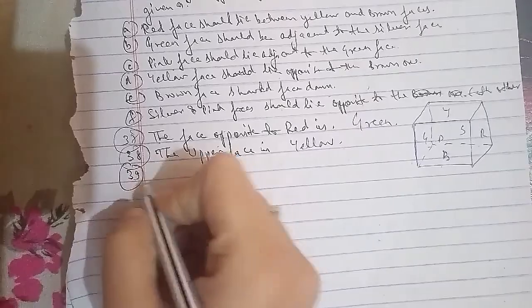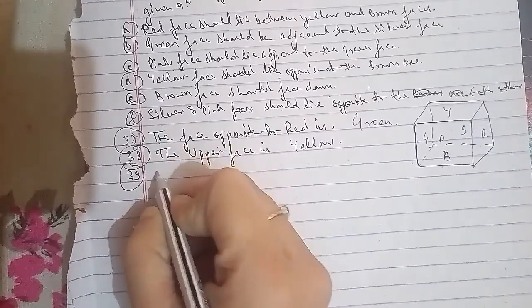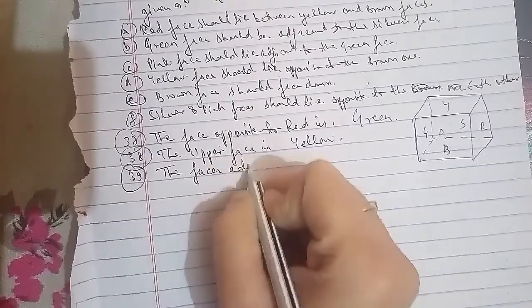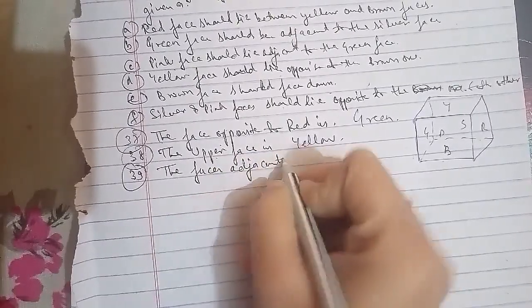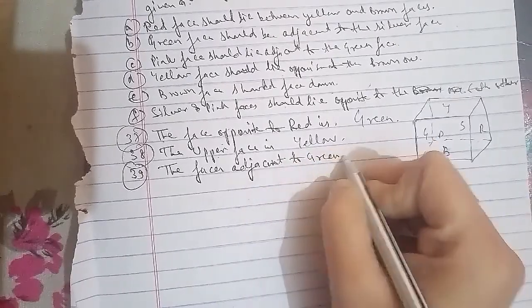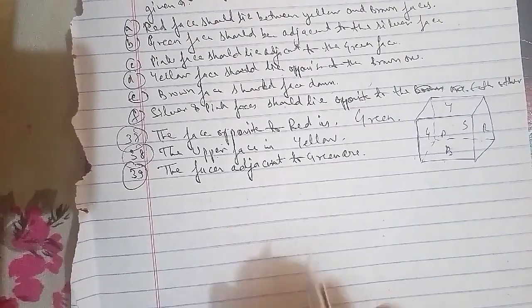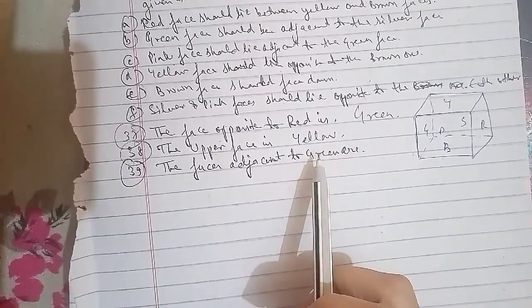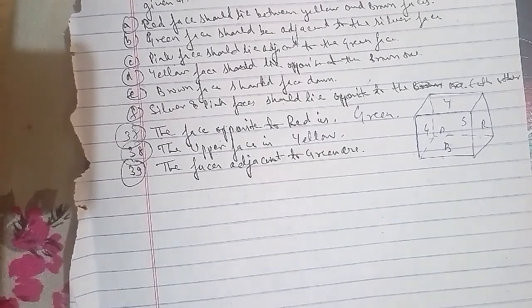So the 39th question: the faces adjacent to green are. The options we have are yellow, pink, red, silver; brown, pink, red, silver; yellow, brown, pink, silver; yellow, brown.